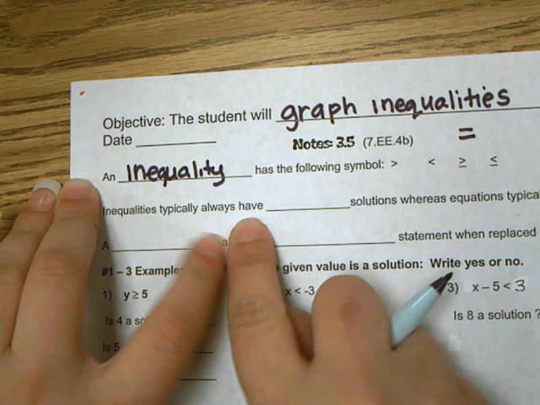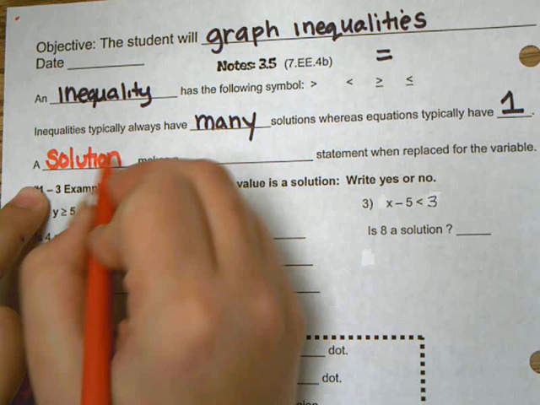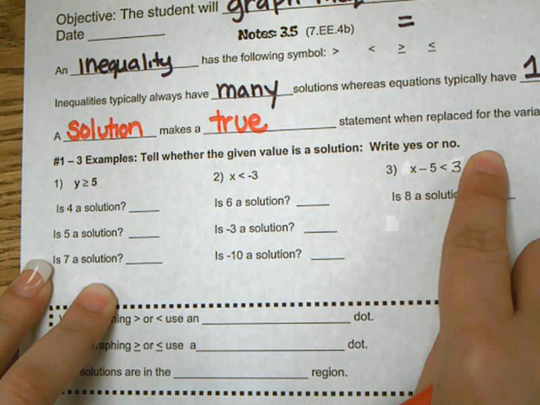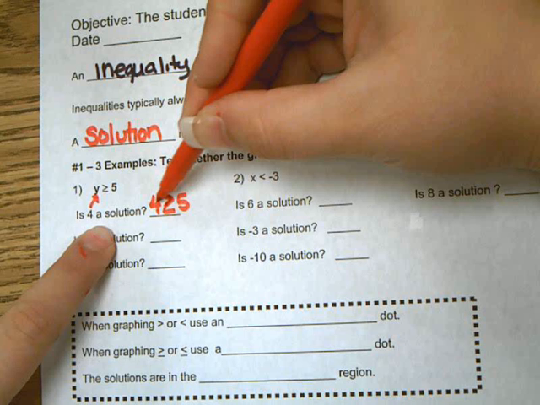Okay, so let's take a look at some examples to make sure we understand that. Tell whether the given value is a solution. Write yes or no. So I want to know, could y be 4? So 4, and remember the mouth, think of it like a Pac-Man, wants to eat more. So this is asking you, is 4 greater than 5? Or is it equal? So this little line underneath means it's okay to be equal also. So is 4 greater than or equal to 5? No.